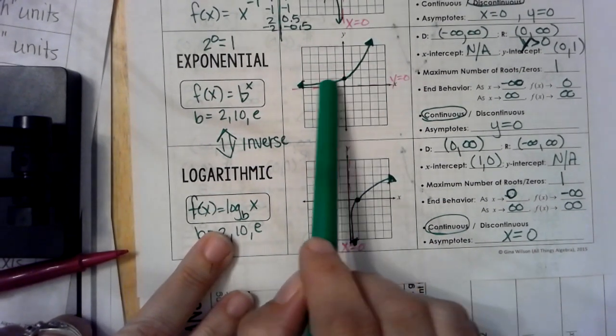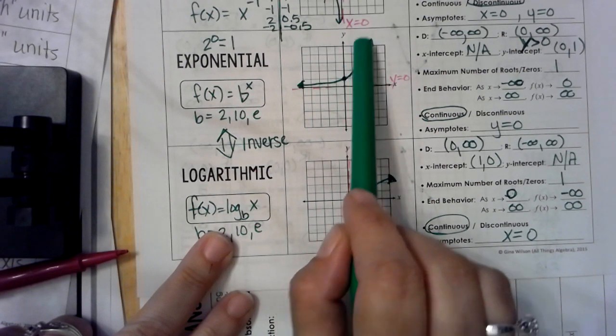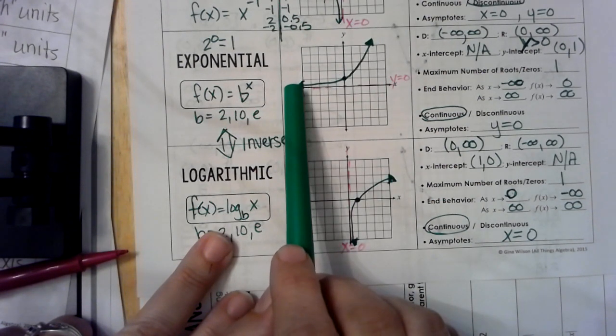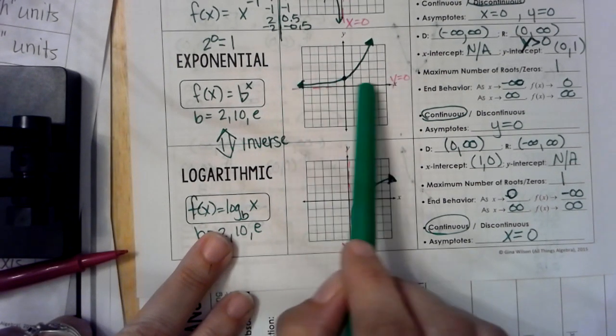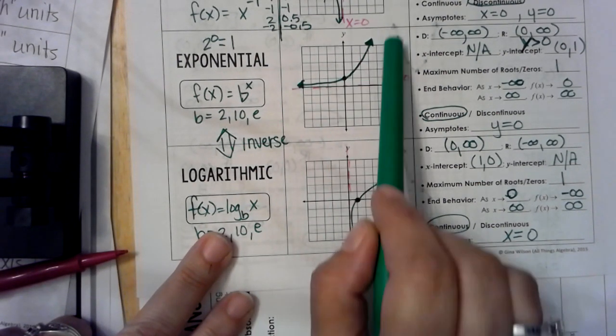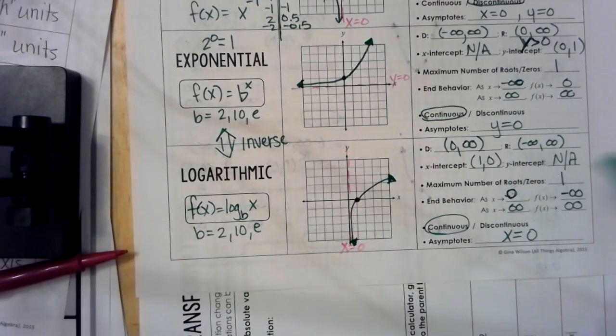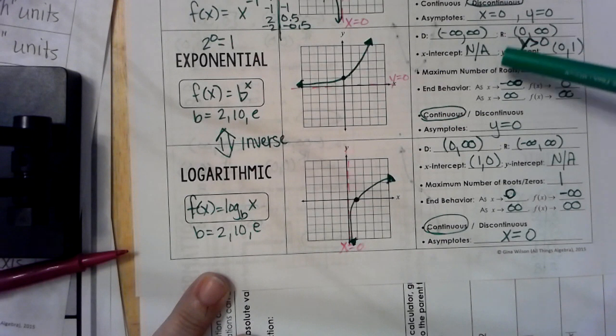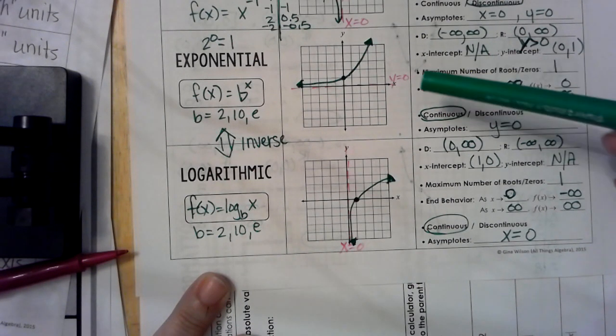So anything to the 0 power will always get you that first 1. That's your starting point. And then it basically continues up the bottom as it goes to -infinity, approaches 0, because there is an asymptote on the x-axis. As it goes to positive infinity for x's, it goes to infinity. Our domain is -infinity to infinity, range is 0 to infinity. There are no x-intercepts because there is that asymptote.